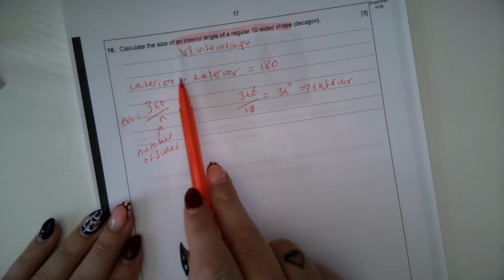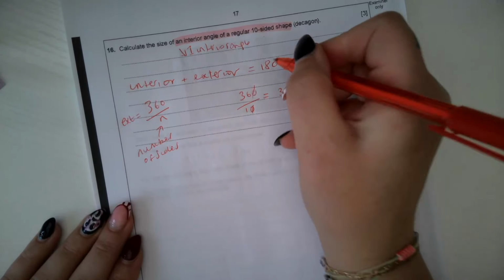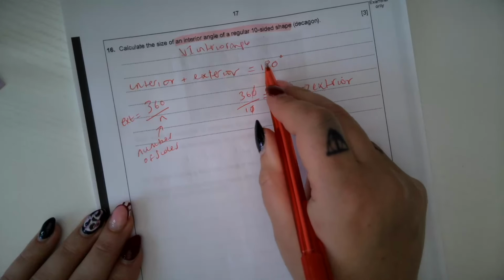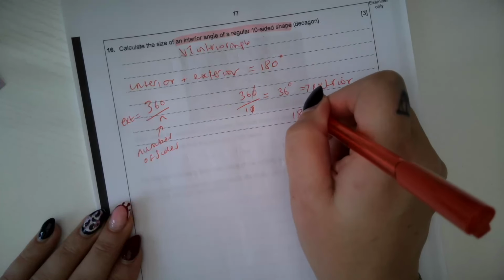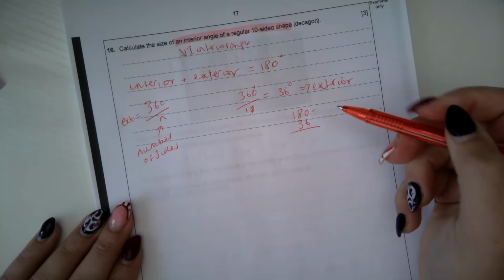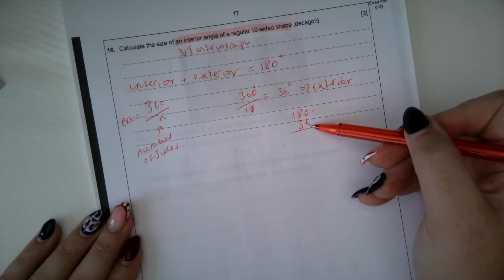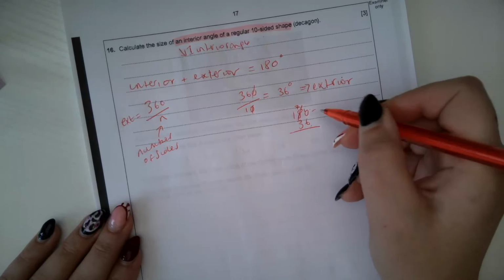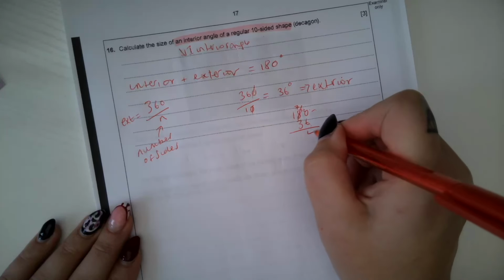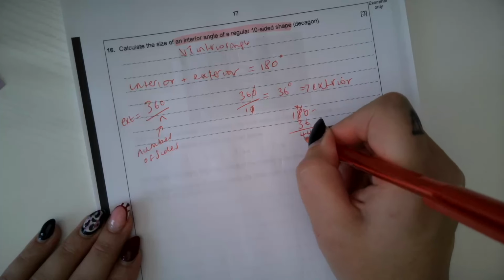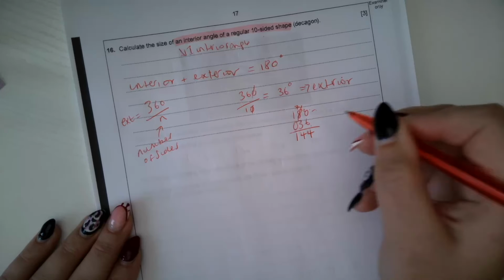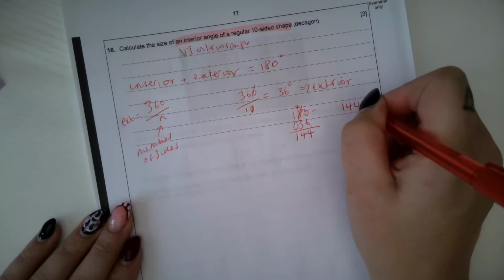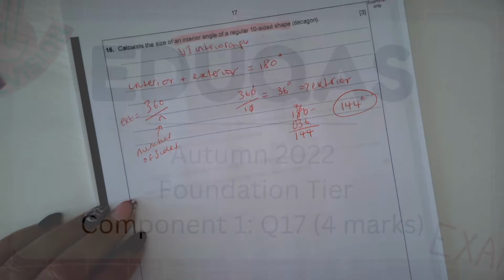Well, we know that the interior plus the exterior is 180 degrees. So we're going to take that 36 away from 180. So 180 take away 36. 0 take away 6 I can't do and get a positive answer, so I'm going to borrow from here. That's 10. 10 take away 6 is 4. 7 take away 3 is 4. 1 take away 0 is 1. So the size of the interior angle is 144 degrees.